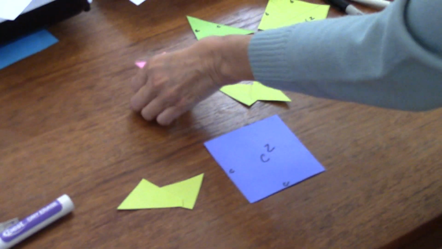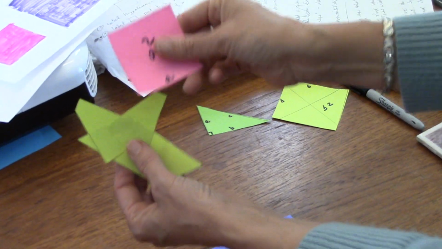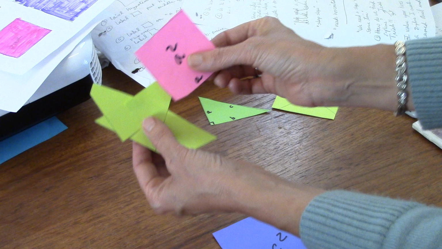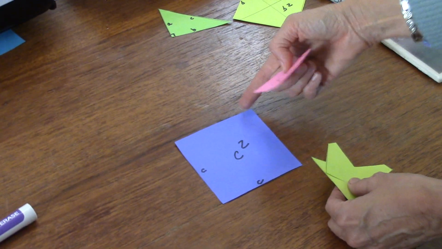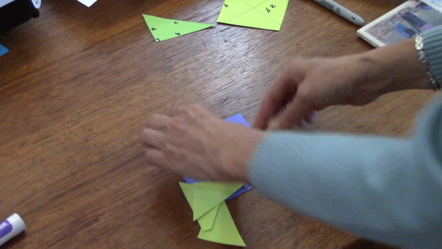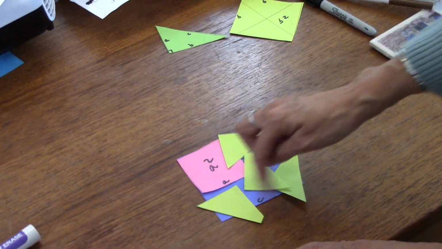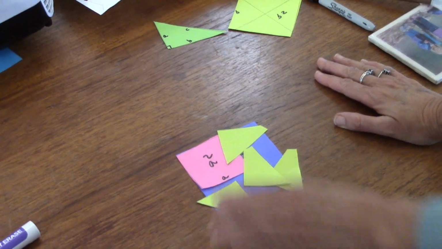Now, assuming you're back with all your pieces, what I want you to do, since these two together, the yellow plus the pink, added together are supposed to be C squared, this square. So I want you to see if there's a way you can fit these all on here to show that the pink plus the yellow is equal to the purple. So go ahead and pause again and see if you can figure it out. Get your family members in on it too. I want you to teach your mom and dad this. Okay, so we'll wait for a moment.